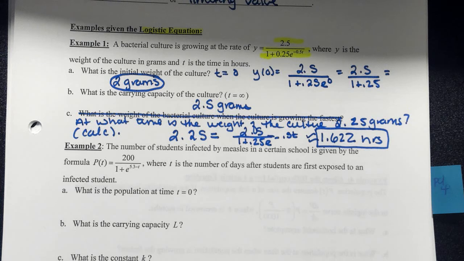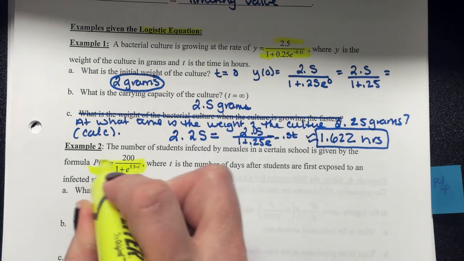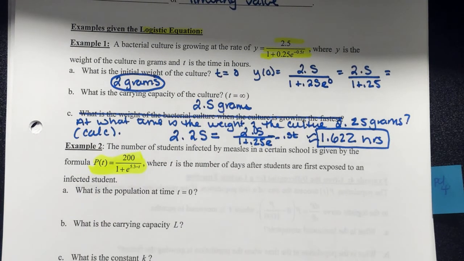So any questions on answering, again, you're given the logistic equation? Any questions on how I answered those 3 questions? All right, let's take a look at another example. We have a certain number of students infected by measles in a certain school. Oh, that's a lovely thing. And again, they're giving me the logistic equation, where T is the number of days after students are exposed to an infected student.